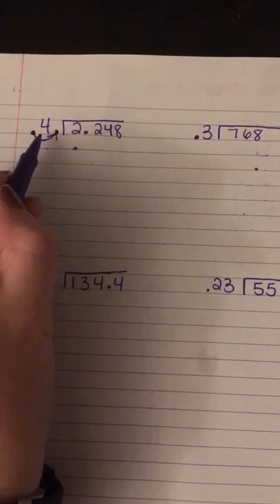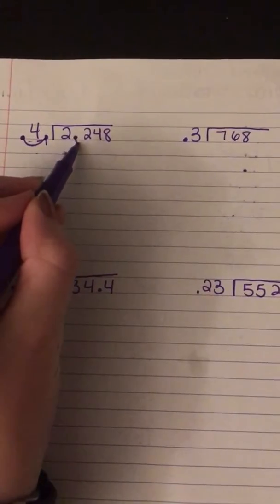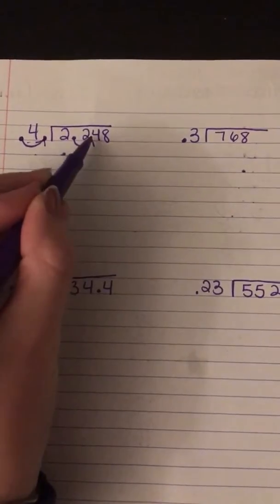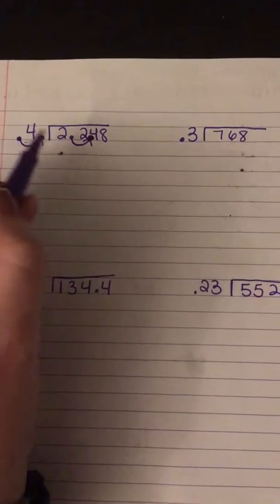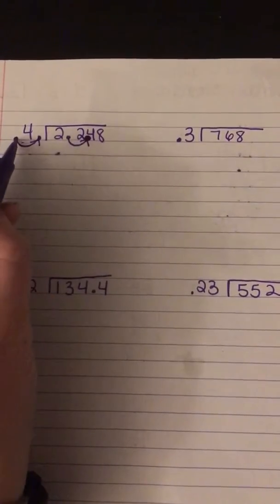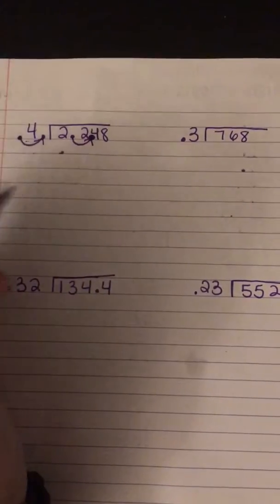Whatever I do to this side, I gotta do to this side. Math's all about balance. So if I moved that decimal over once, I move this decimal over. So this is my new decimal. I'm making it big and beautiful. I'm ignoring these two now. This decimal and this decimal no longer exist. I do everything else like I've done before.